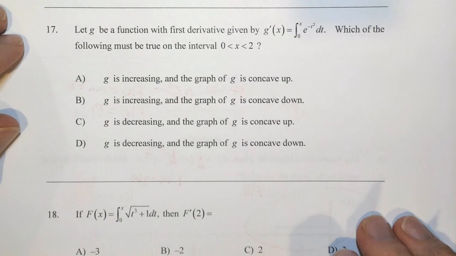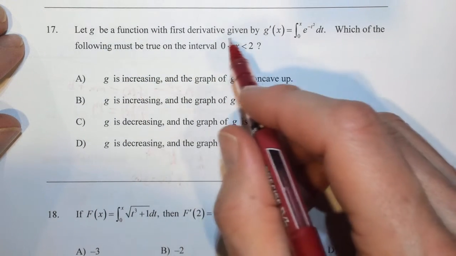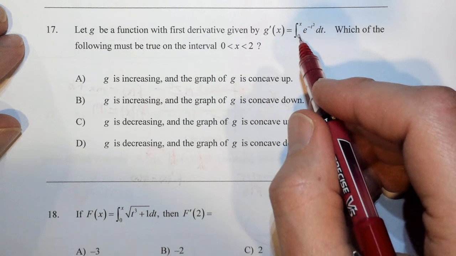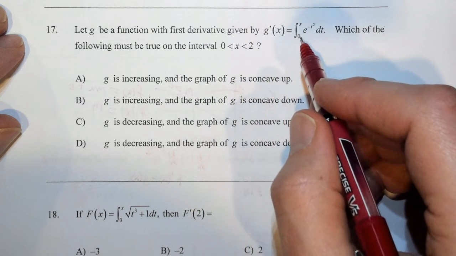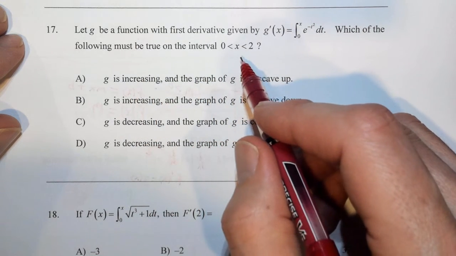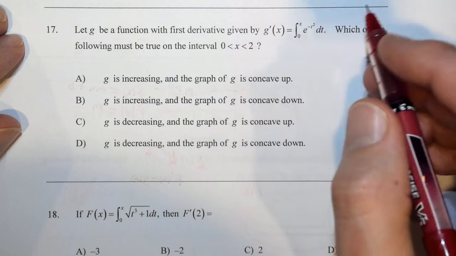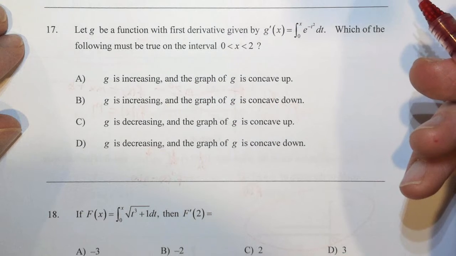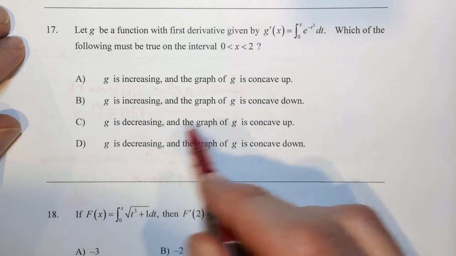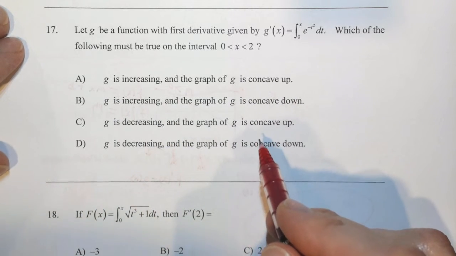With 17, let g be this function. The first derivative, g prime, is equal to this integral right here from 0 to x of e to the negative t squared dt. Which of the following must be true on the interval from 0 to 2? What's happening here? We're interested in whether g is increasing, and the graph is concave up, or decreasing. So we have to look at increasing, decreasing, and concavity.